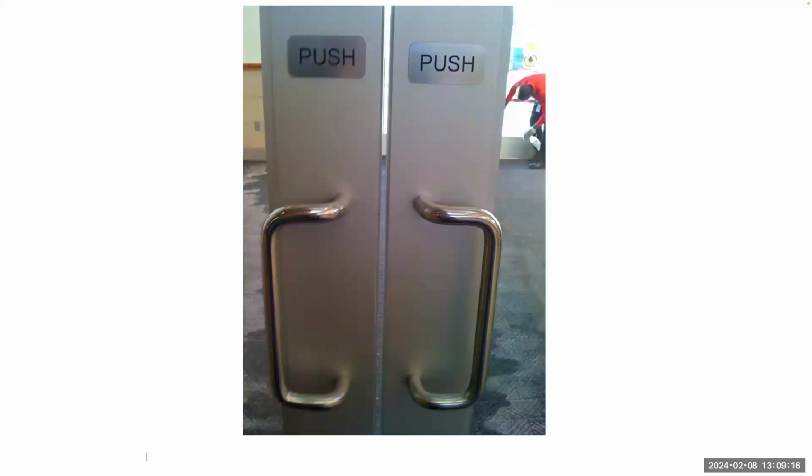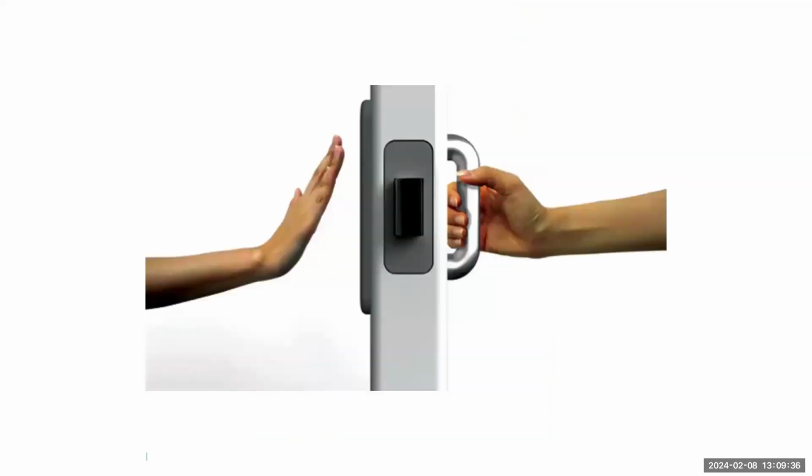This is another example. Although we have the handles on the doors here, there is clear instructions written that we have to push open the door. Very counterintuitive. Our cognitive brain psychology says that, oh, it's a handle, I need to pull, but the instructions are saying otherwise.